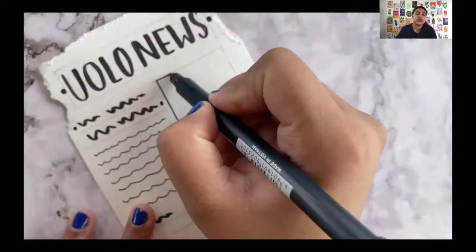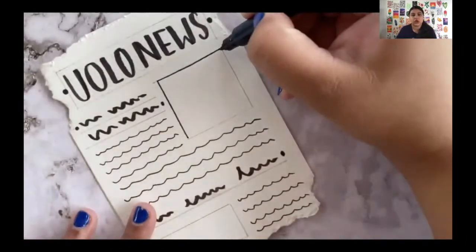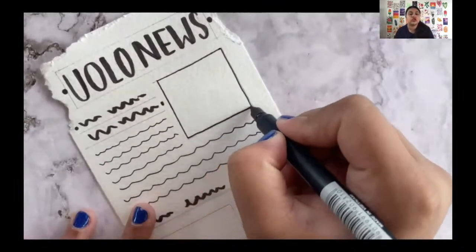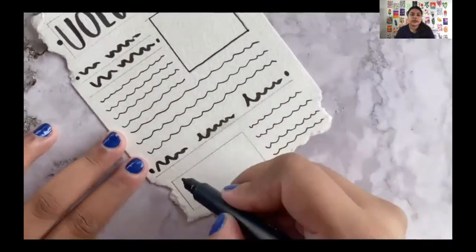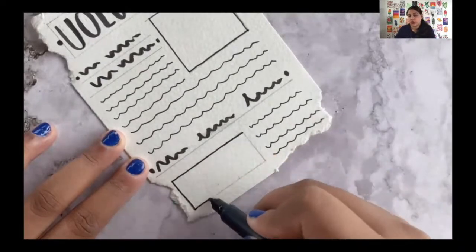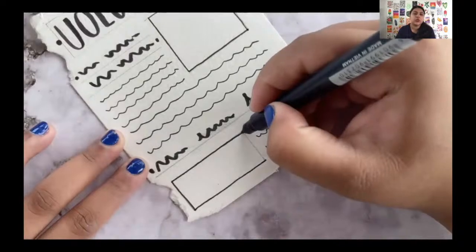Now this is again for my picture to be stuck, or you can go ahead and draw something. You can do an illustration, whatever you like. So here you can see I'm going ahead and outlining both of those pictures. If you have one picture, then great. If you don't have any picture, that also completely works.